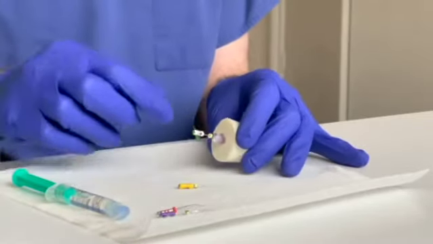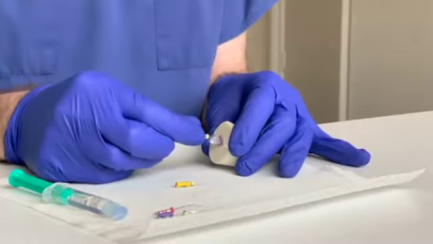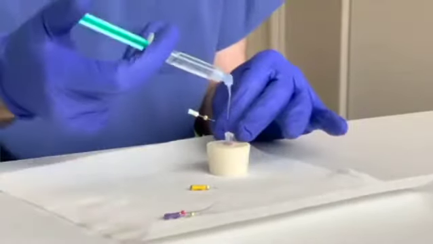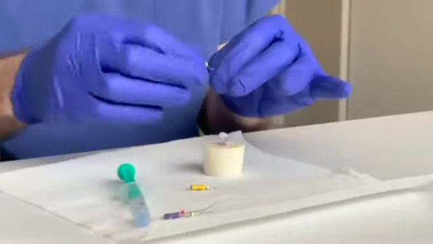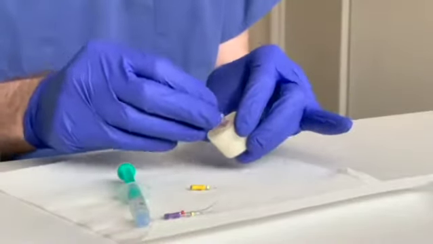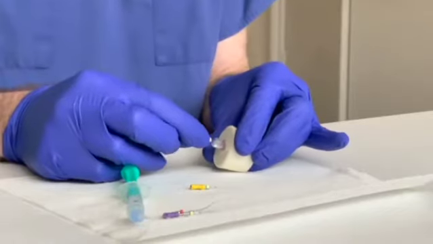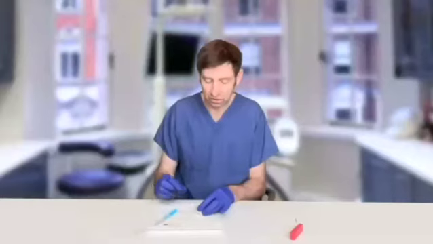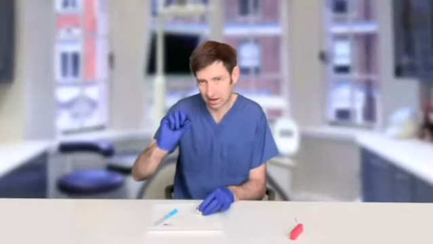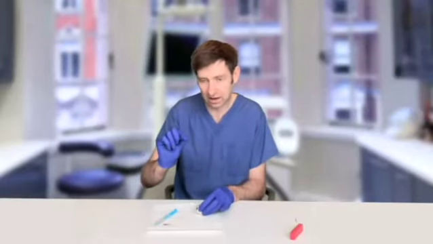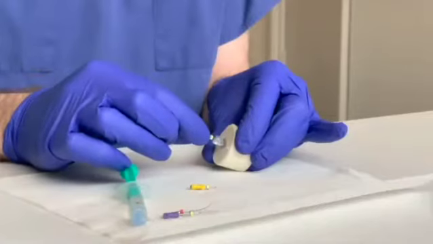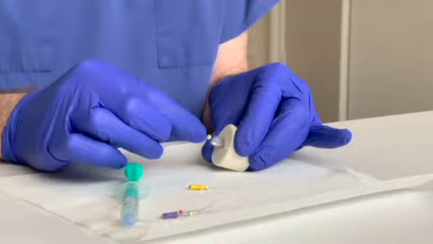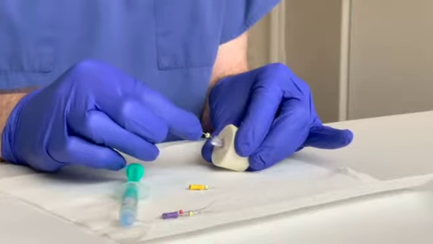So there's a lot of resistance to this. So what I'm doing is small motions. I'm going to release the file, clean the flutes, re-irrigate, and again, place the file to length passively. Okay, push, and very, very small rotations. So the way that these files work is that they'll cut once the dentine's engaged when you rotate, and then it'll cut and release. So very, very small amplitudes of movement.